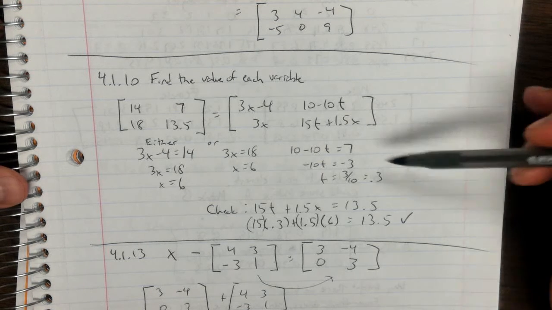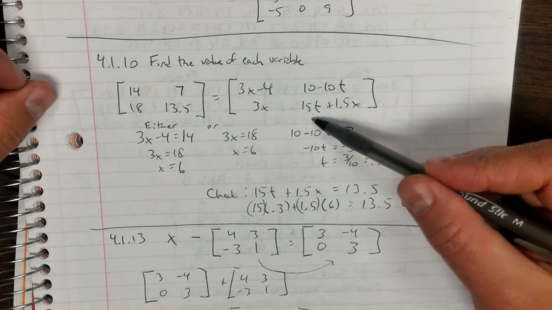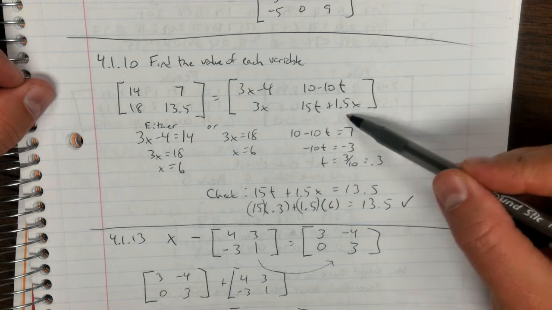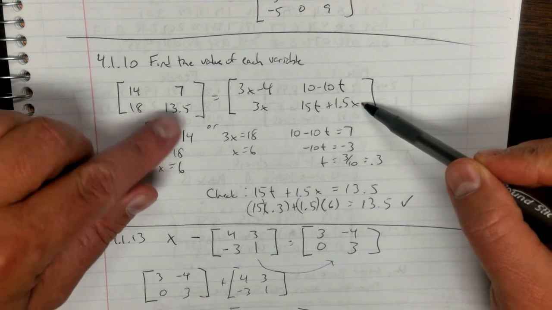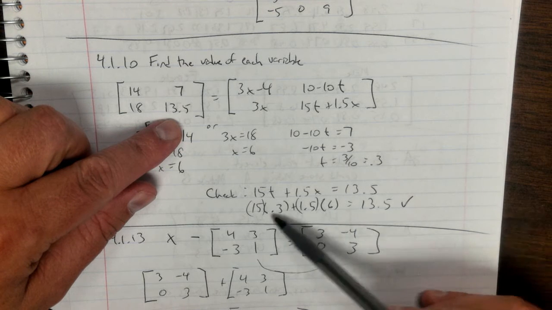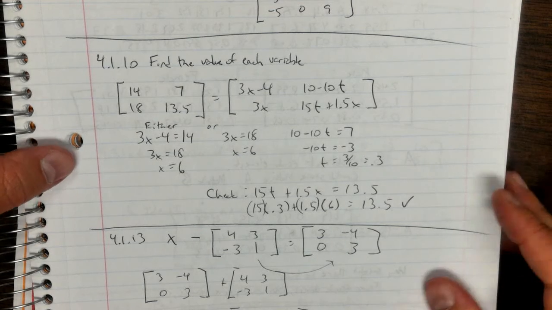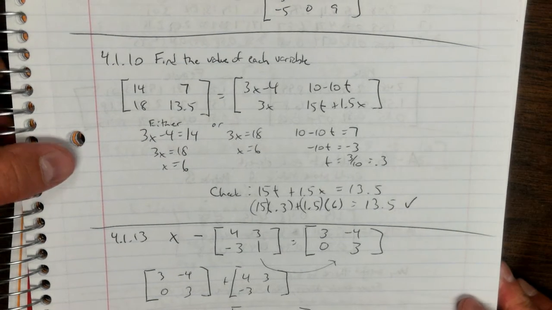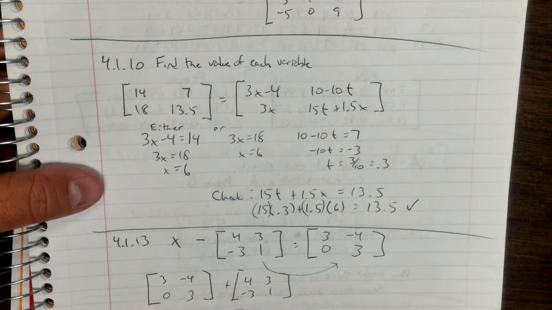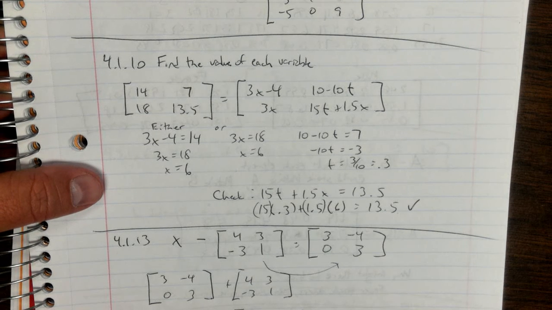And you could even do a check on here, like this one has your 15t plus 1.5x equal 13.5, and so if you plug in your numbers, you better get 13.5, which I did. So there's ways to check these. You cannot do RREF on these. This is just matrix addition or subtraction.